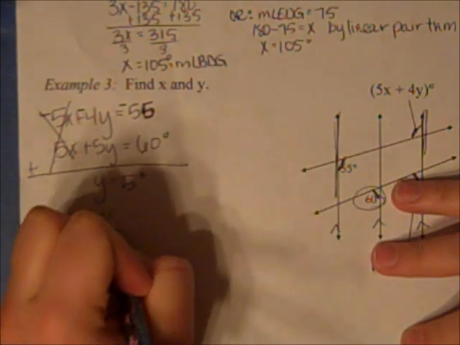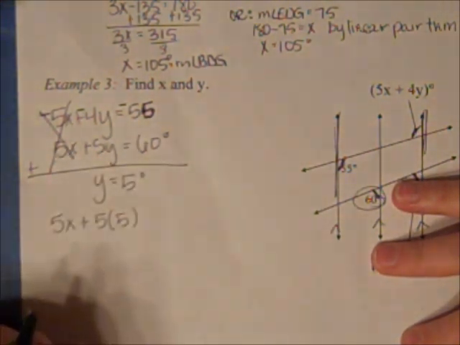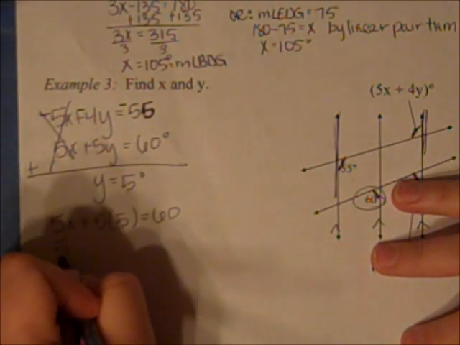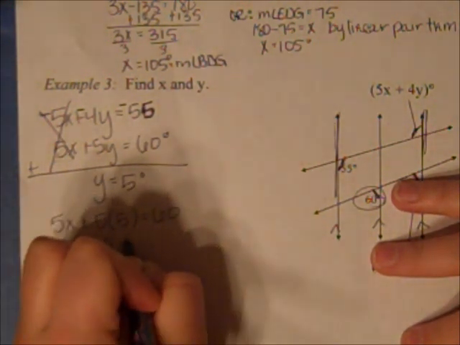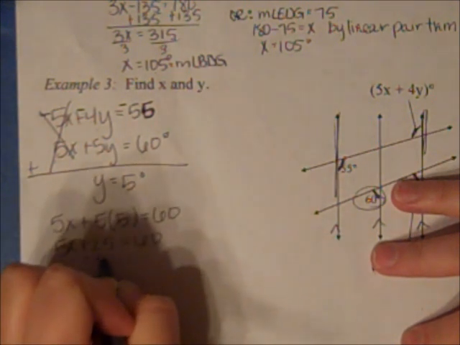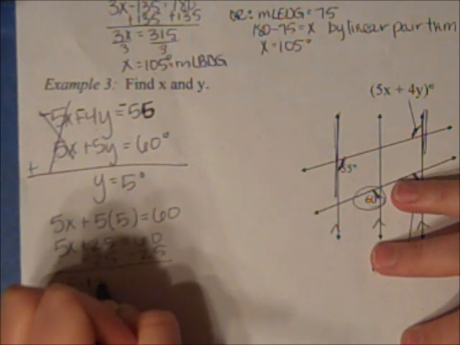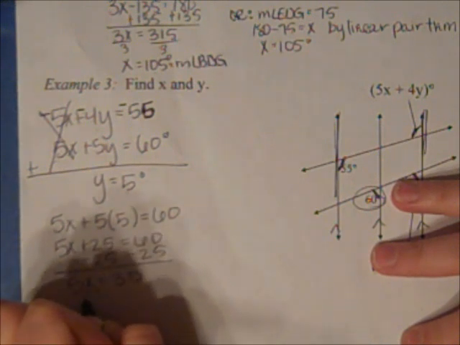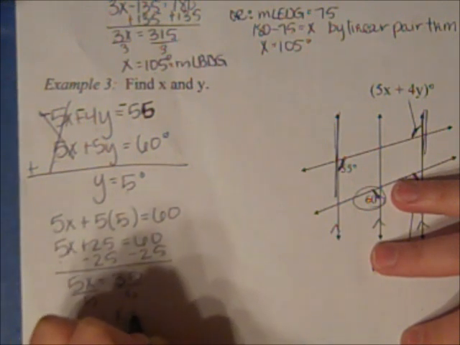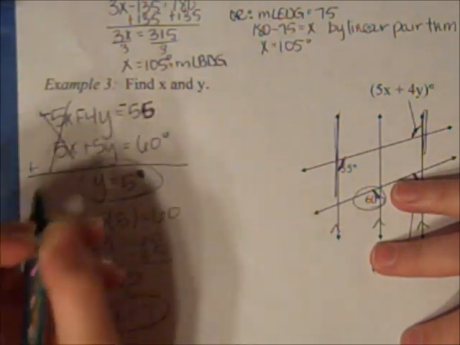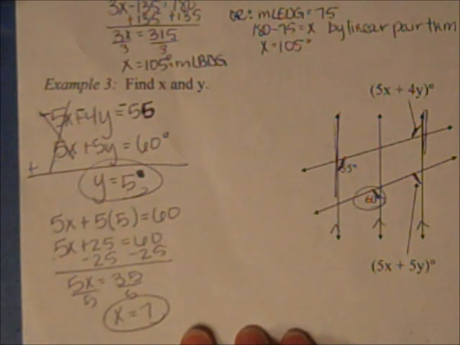5x plus 5, now I know 5 is y, so I can substitute that back in, is 60. 5x plus 25 is equal to 60. Move the 25. 5x is equal to 35. x is equal to 7. I guess it wouldn't be degrees. It would just be 5 and 7.